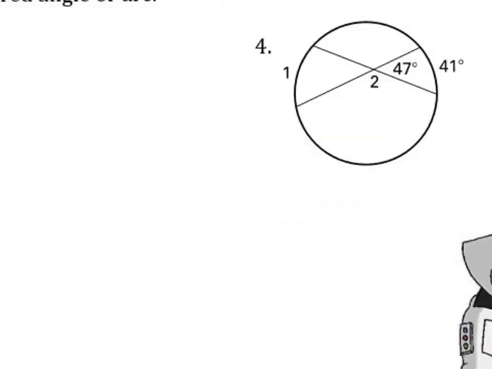Now, the next problem is a little different because they give me the angle formed by the intersecting chords. I do have the one arc that it opens up to, 41. I'm looking for the other arc. I'm also looking for the measure of angle 2. Now, same as the last example, I know that these two angles form a linear pair. So if I want the measure of angle 2, all I have to do is take out that 47, which is going to leave me with 133 for the measure of angle 2.